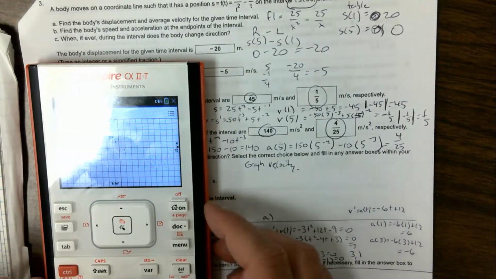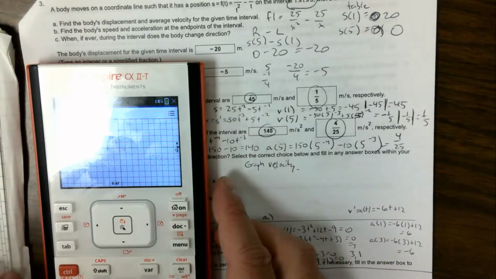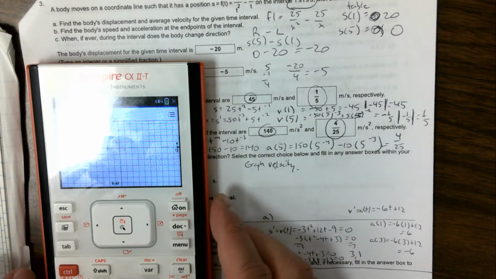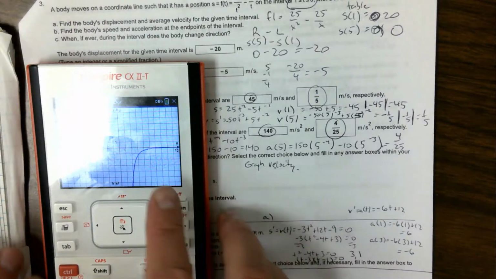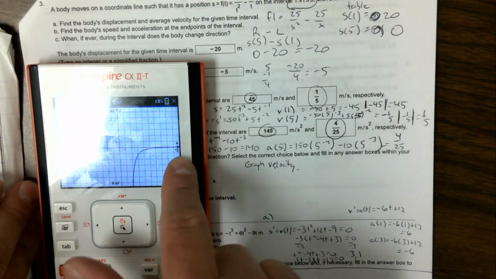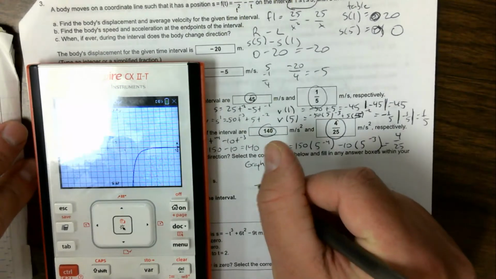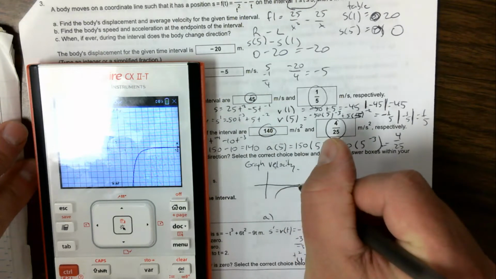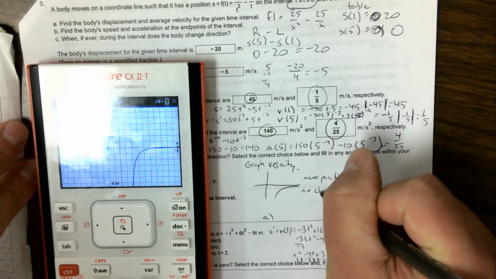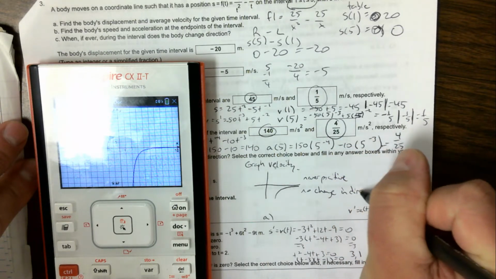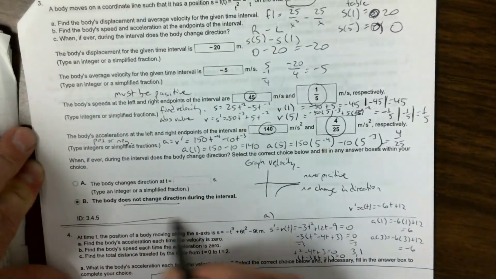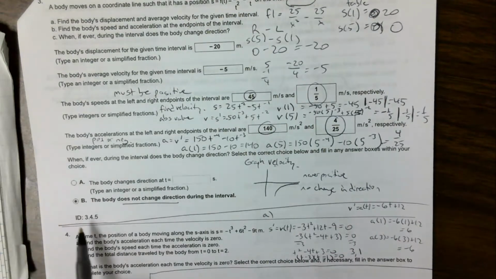So negative 50x^-3 plus 5x^-2. Okay, and we care about the right side because we care about between 1 and 5. And I'm getting that it's like this. And so it's never positive. And so no change in direction. So that's that. So that did match 3.4A.